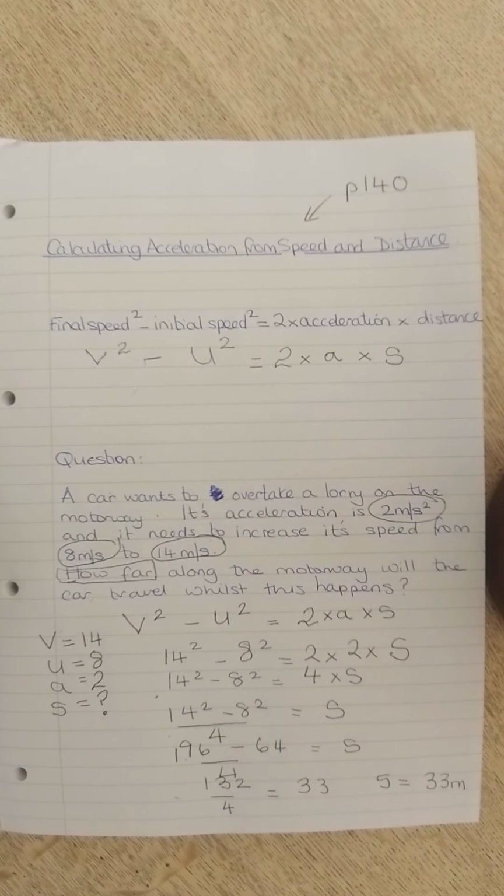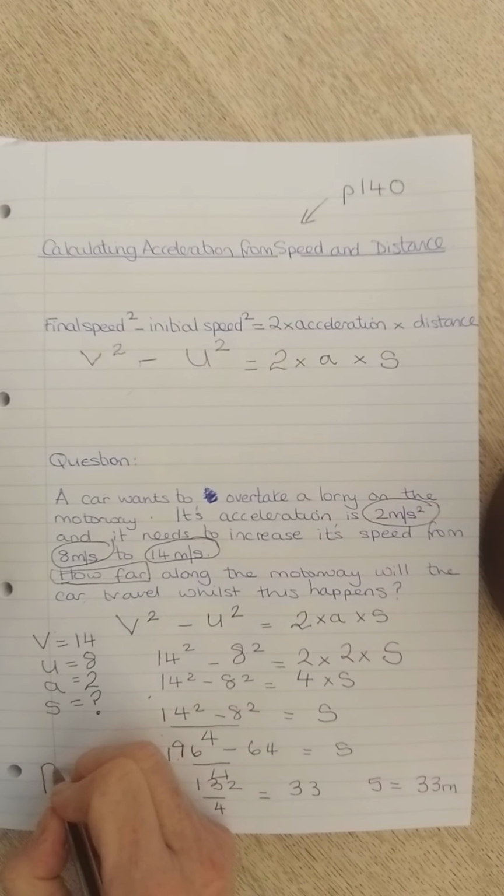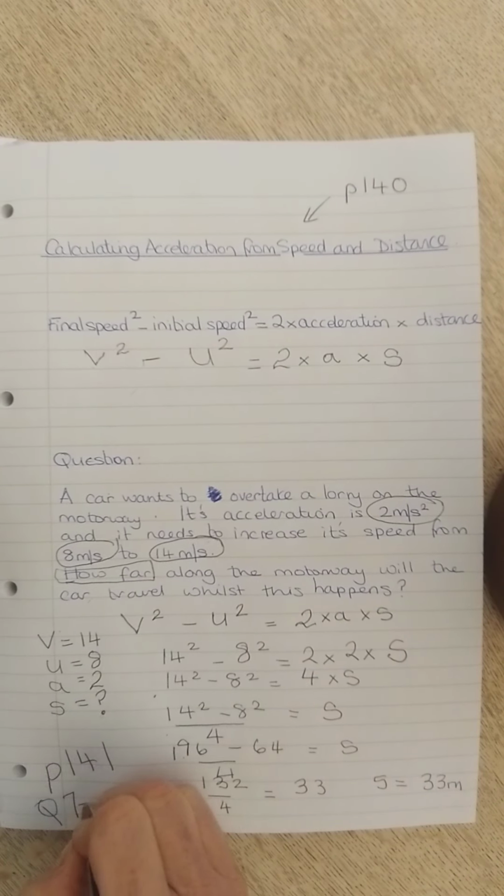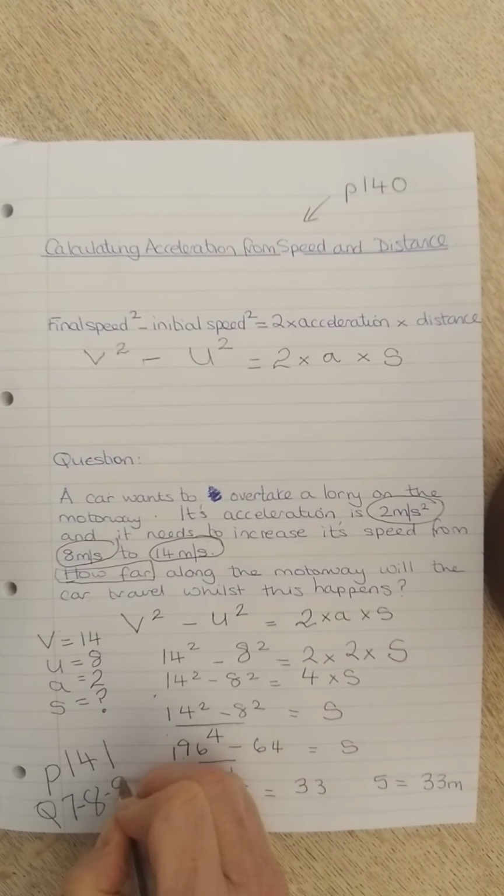Now that is quite a hard question, and it's as difficult as you're likely to find. So have a look through this one again if you want to. You can copy it down with me just to give yourself a worked example. And then what I'd like you to do is some questions from page 141 of the textbook, and I want you to have a go at questions 7, 8 and 9.